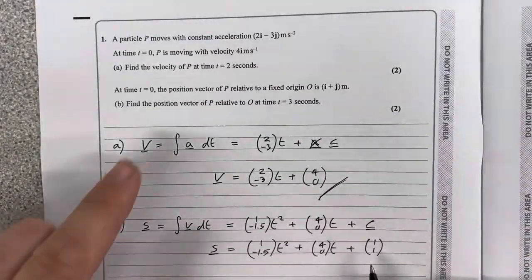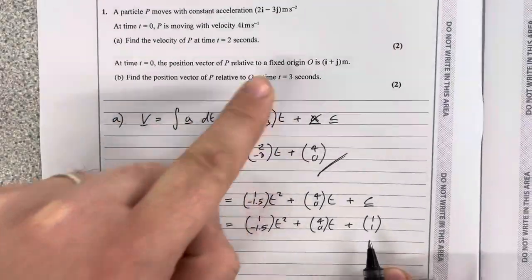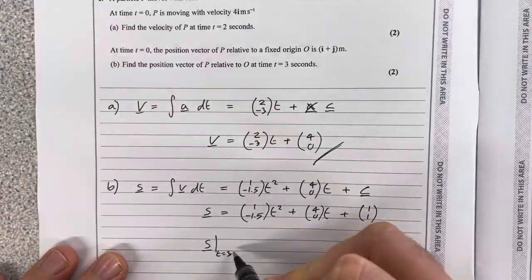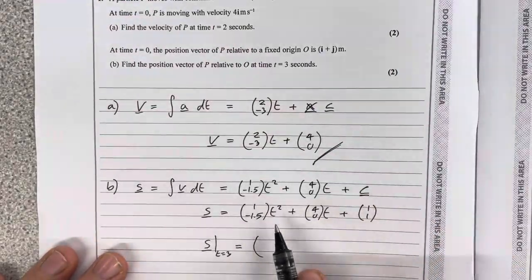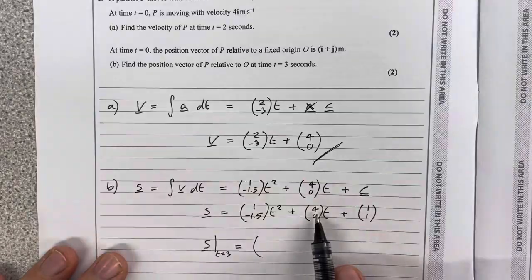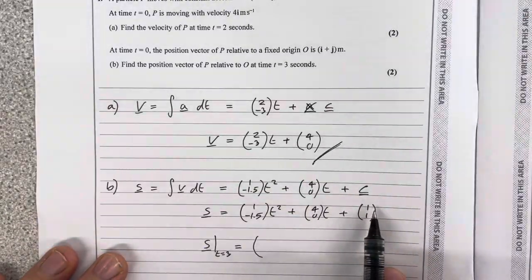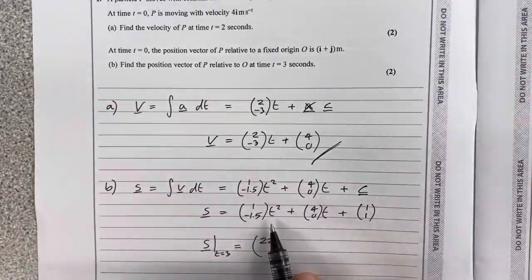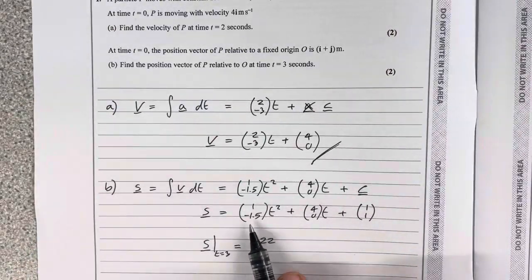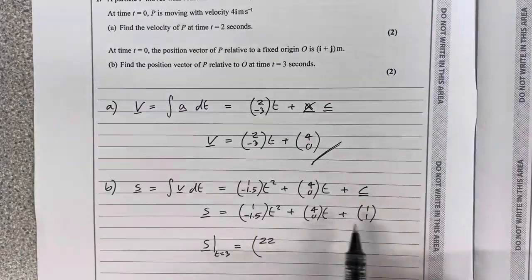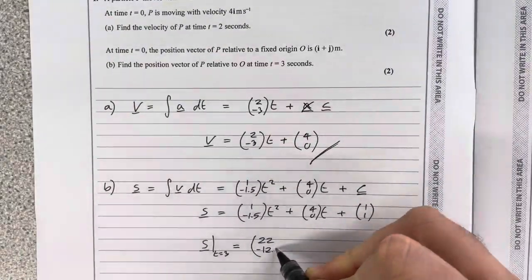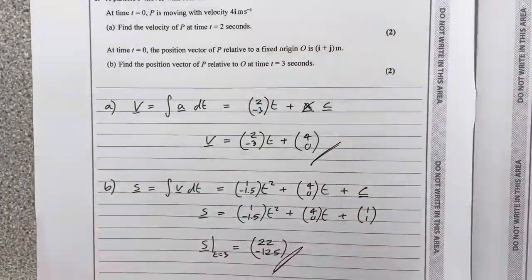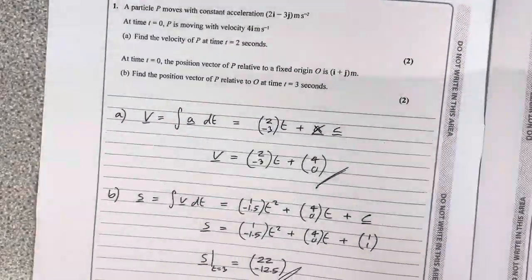And we're asked to find the position of P when t is 3. So we need to plug in t is 3 into that. So s when t is 3 is equal to, we're going to have 9 plus 12 plus 1 is 22 in the i direction. And then in the j direction, we've got minus 13.5 plus 0 plus 1. So it's minus 12.5. It's a position vector, so leave it as a vector. Job done. Question 2.